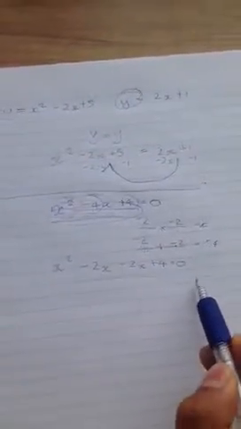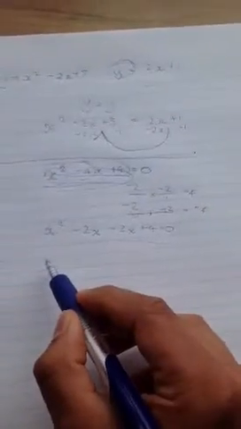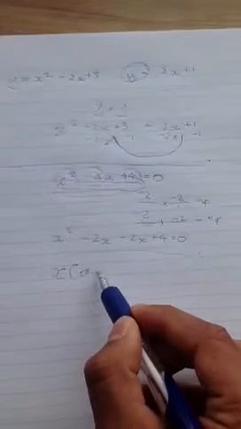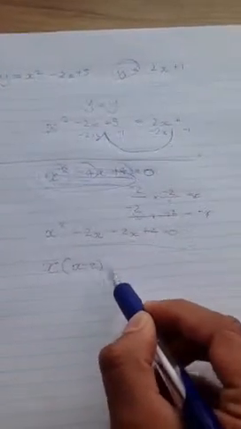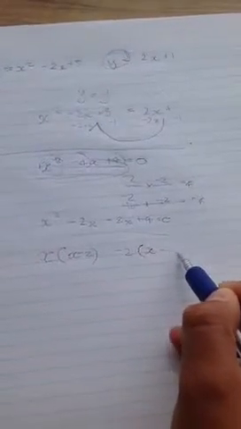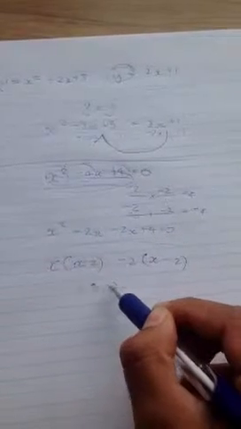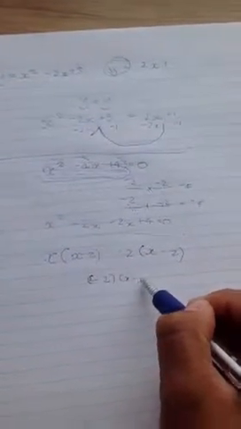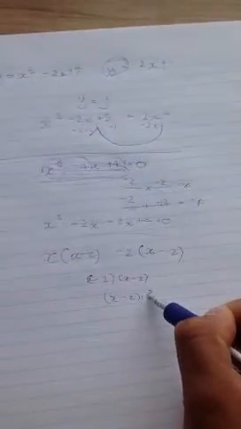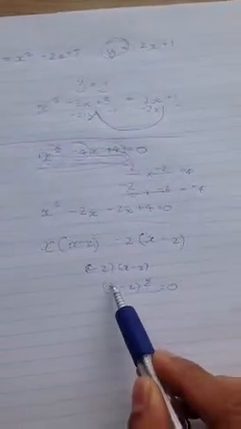Since we've got this basic structure, we can now factorize it. To factorize it, all we have to do is go x minus 2, and x minus 2. We are left with x minus 2 and x minus 2, and this is actually just x minus 2 squared equals 0. Finding this equation, we can easily solve for x.